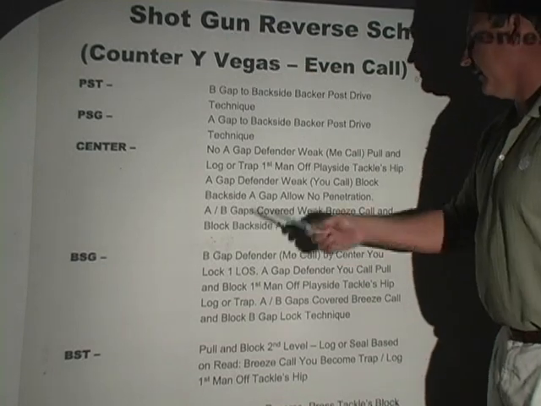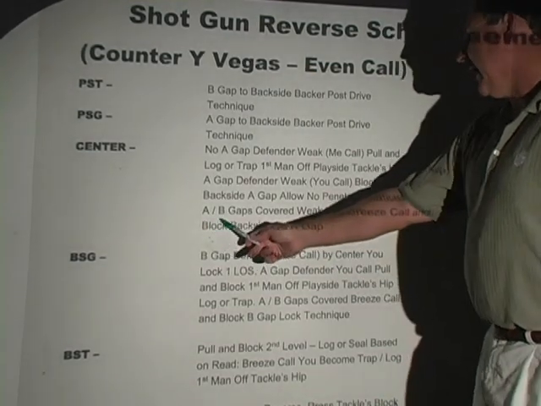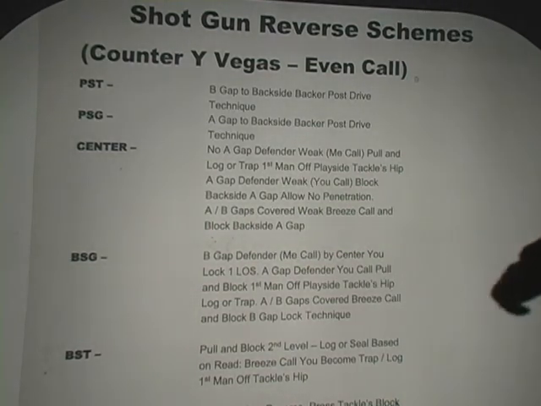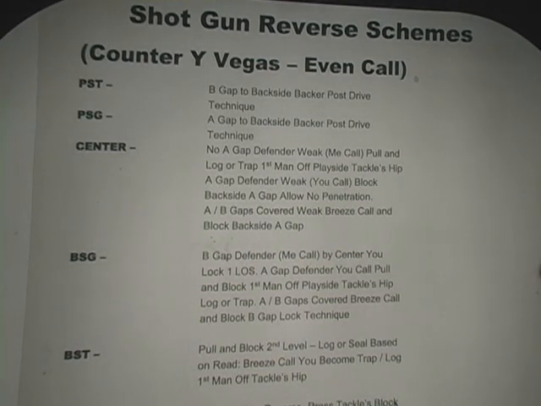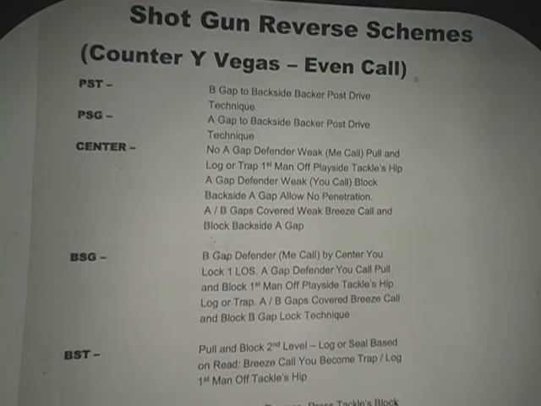It's going to be an alert key to let us know it's a reverse and where the ball is going to be shuffled. A and B gap covered weak, we'll make a breeze call and block backside A gap. All right, let me just draw up what I just said so you can see this and understand it a little bit better.